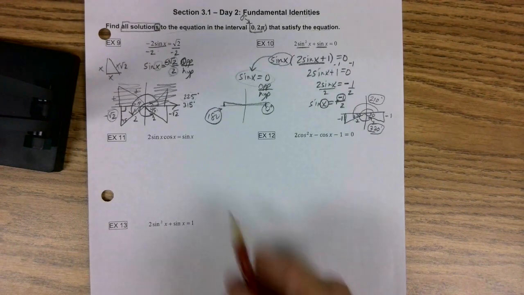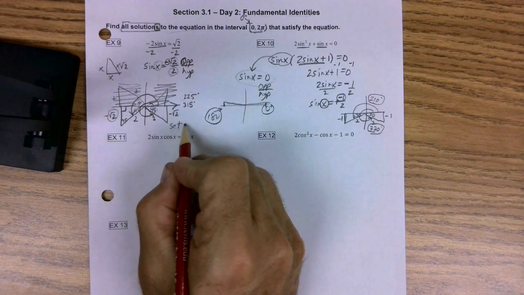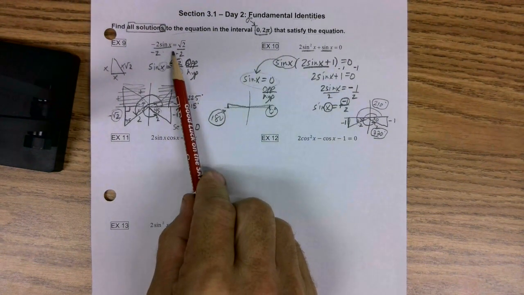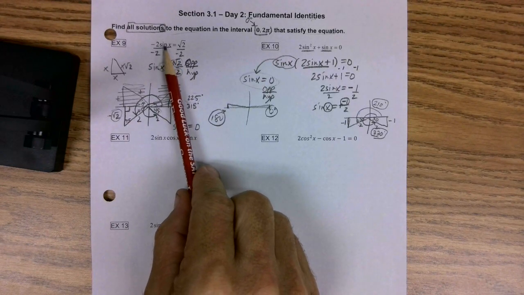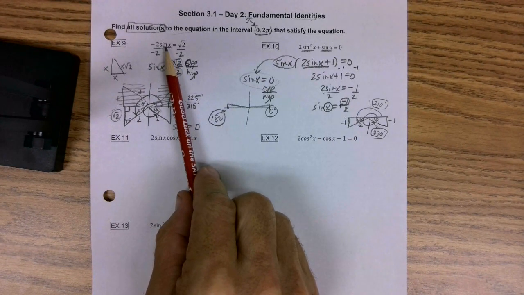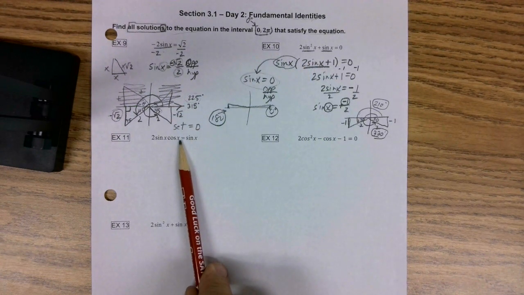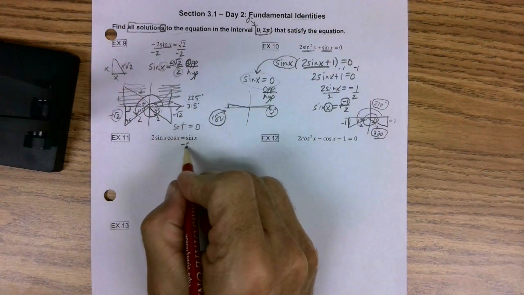Next problem. Remember in my pre-lesson I said, get into the habit of setting it equal to 0. Now why didn't I do that up here? Well, it's not something I'm going to factor. See, I factored this, and I'm going to factor this. I can just look down the road. Here's what I mean.